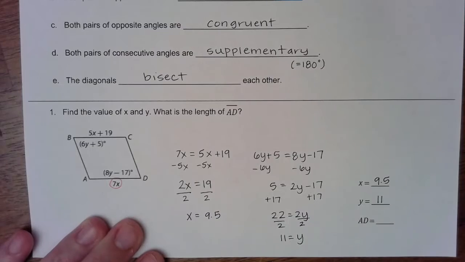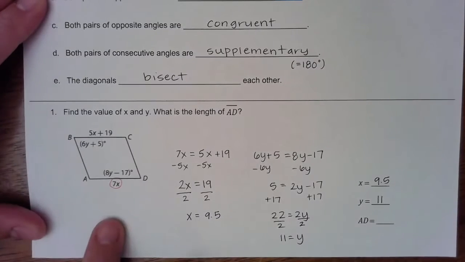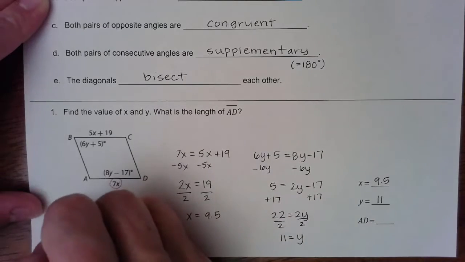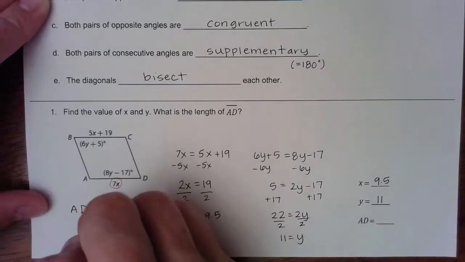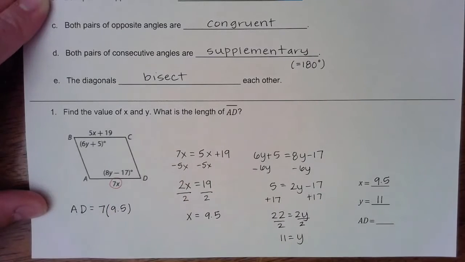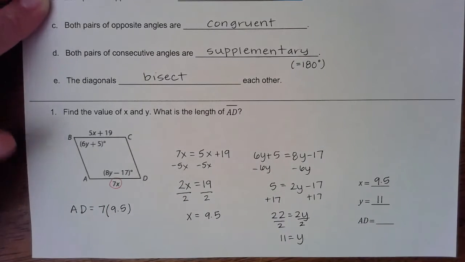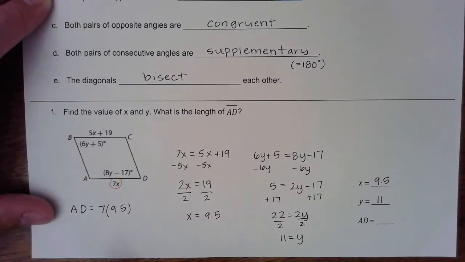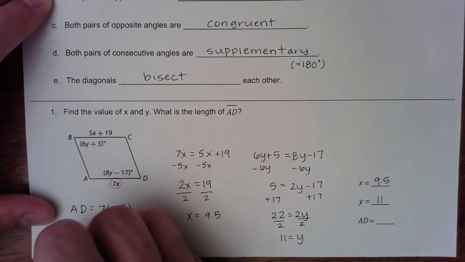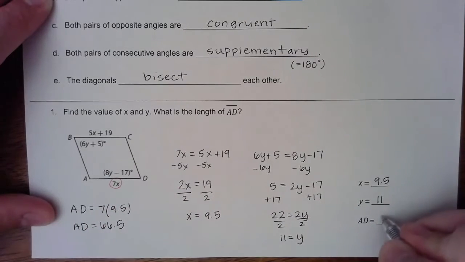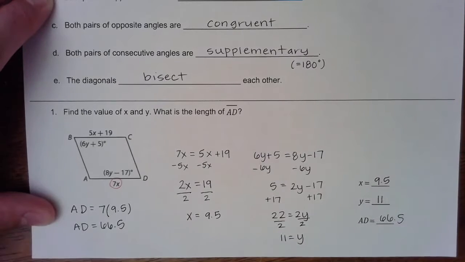So to answer the last part of this question, I'll do the work right over here underneath the picture. AD is equal to 7 times, and then you have to put the number that you're going to multiply that by. It's important that you see right there that you're going to plug in the x, you're not going to plug in the y. And so when you multiply these values together, you'll get AD is equal to 66.5. So that's the length of that segment that you're trying to find.